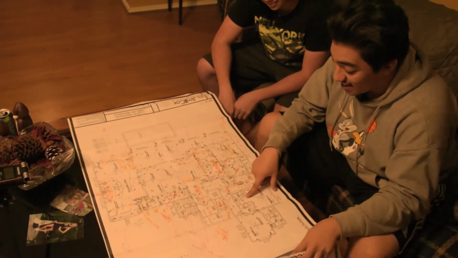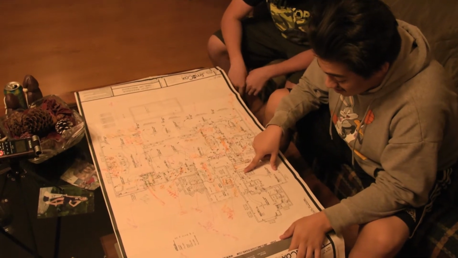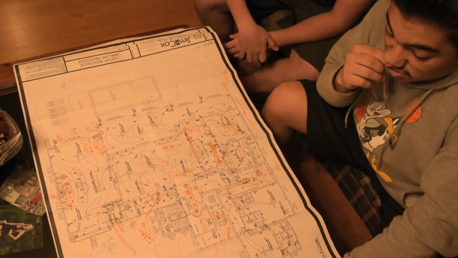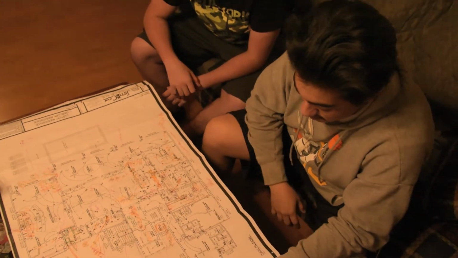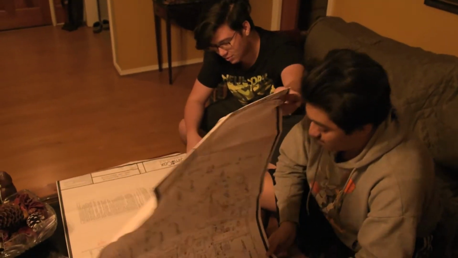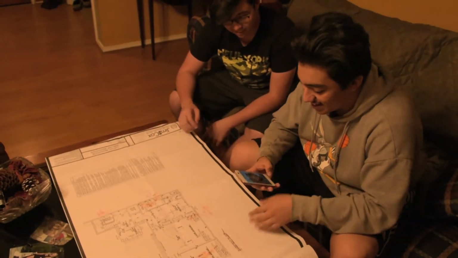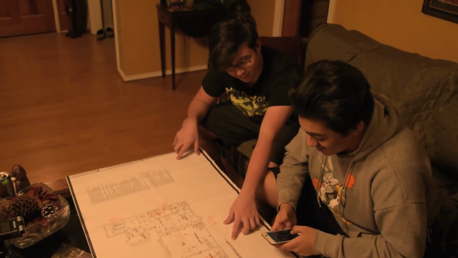Yo, this is pretty cool, dude. Is this the inside of the house? Yeah, that's the inside. Dude, I think this shows all the electrical and stuff. Dude, scale drawings really show exactly how to build a house. Dude, what if you tried to build a house without this stuff? Is that the upstairs? Dude, I think it is. No, dude, it's the basement.